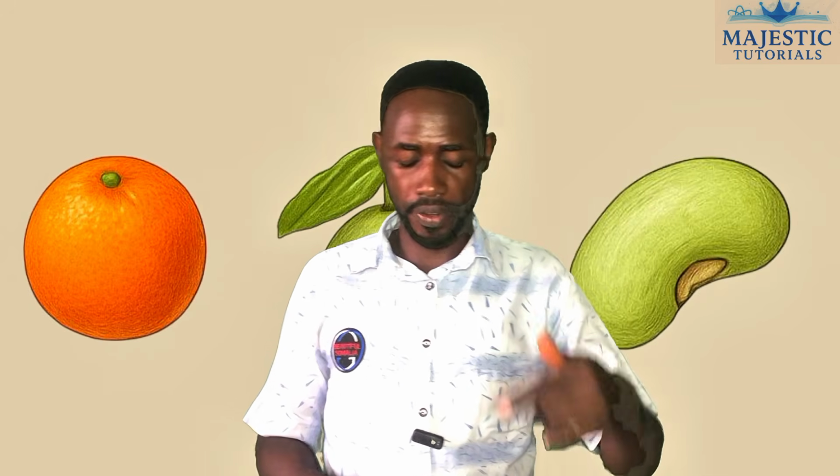So you can say presence of seed coat in bean, absence of seed coat in orange. Presence of one scar in the bean seed, two scars in the orange fruit. So orange is formed from the entire ovary, while this particular bean seed is formed from the ovule of a flower after fertilization.